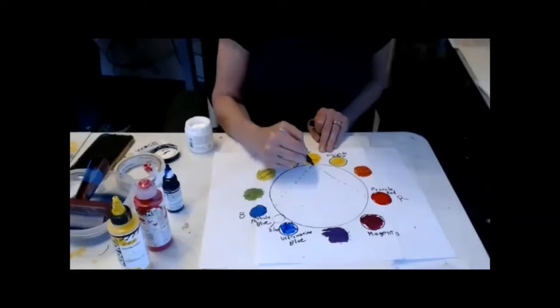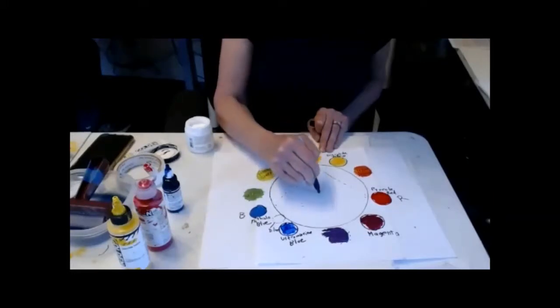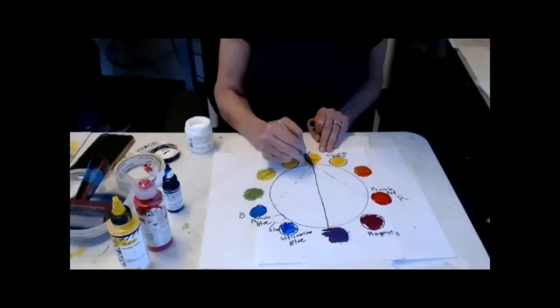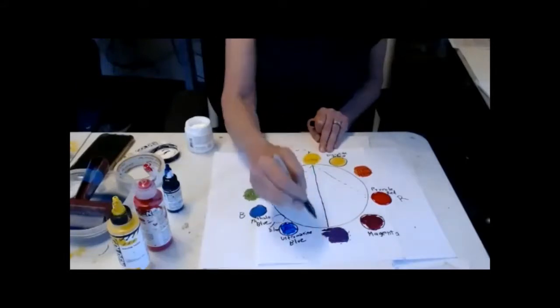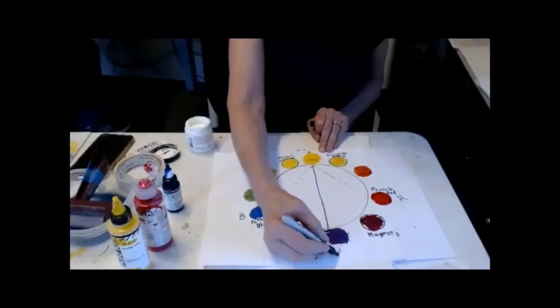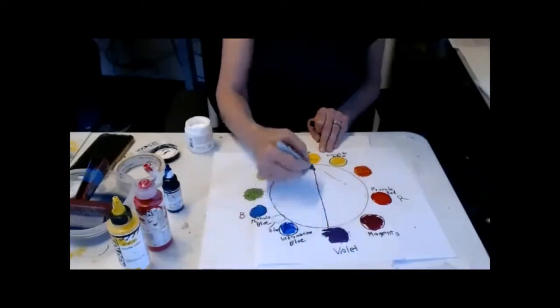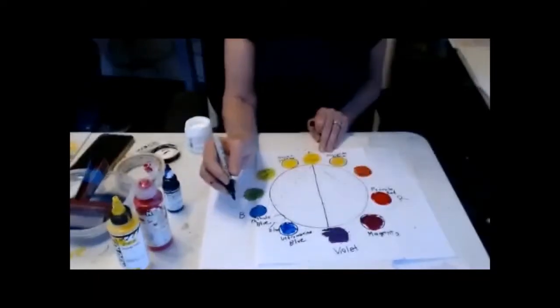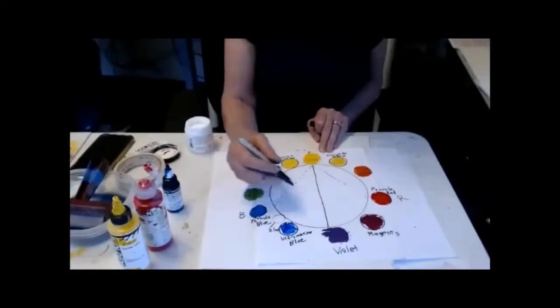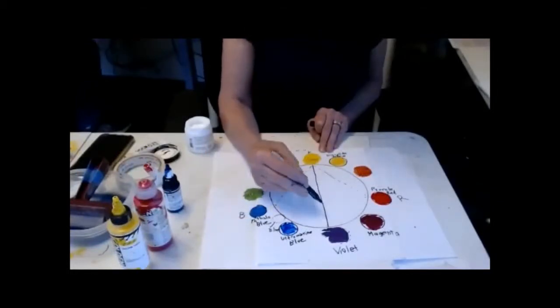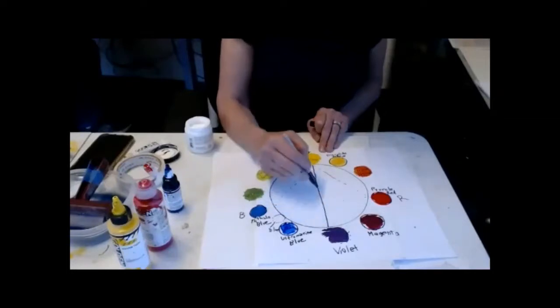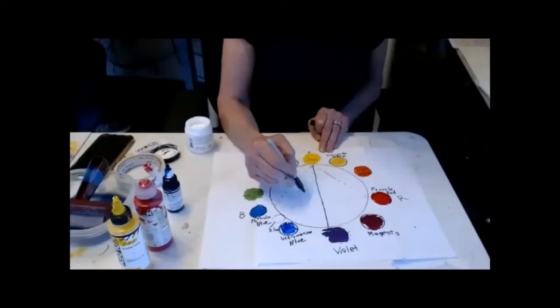I just want to point out that we have something interesting here when you look at colors on the opposite side of each other on the color wheel, yellow and violet. Right? Those are opposites, those are complements. C-O-M-P-L-E-M-E-N-T, not compliment, but complements. And when you mix yellow and violet together, you get in the middle here what we call neutral.